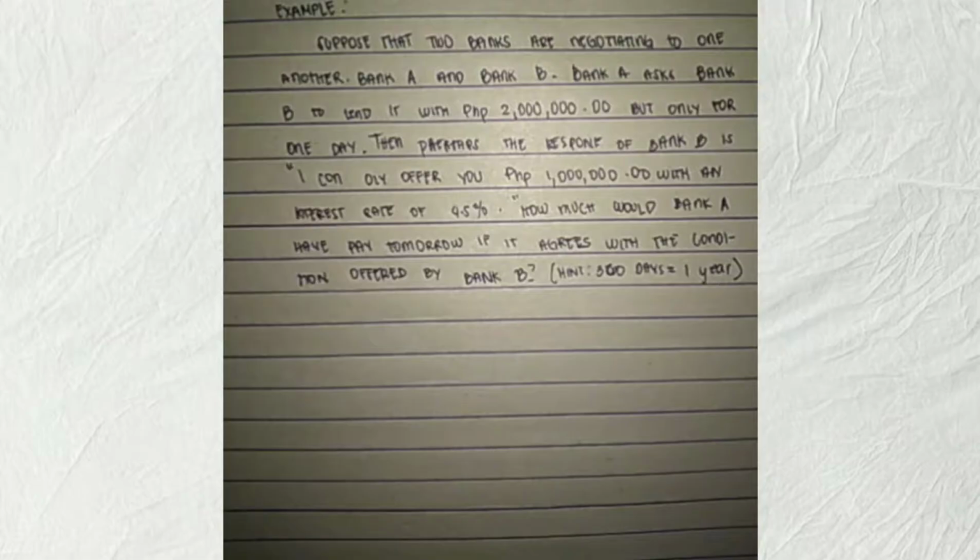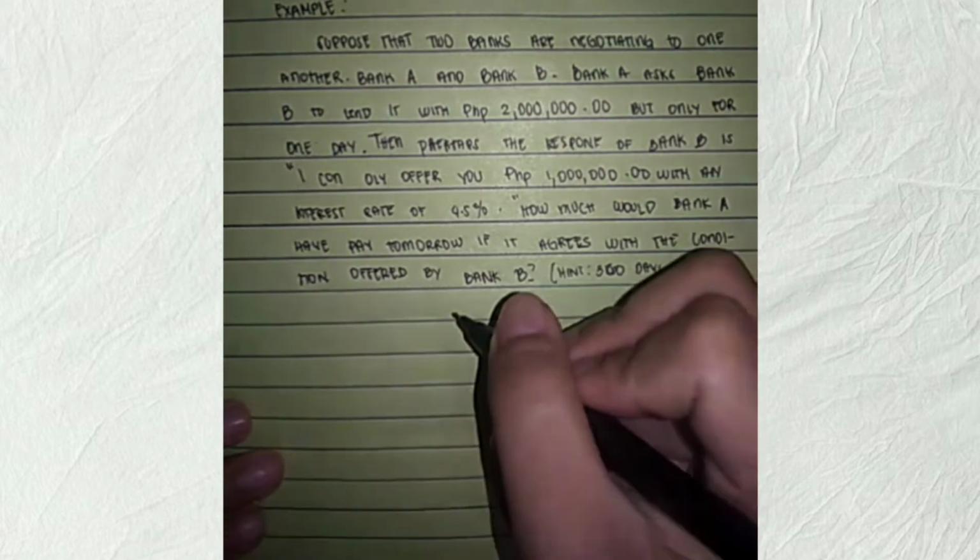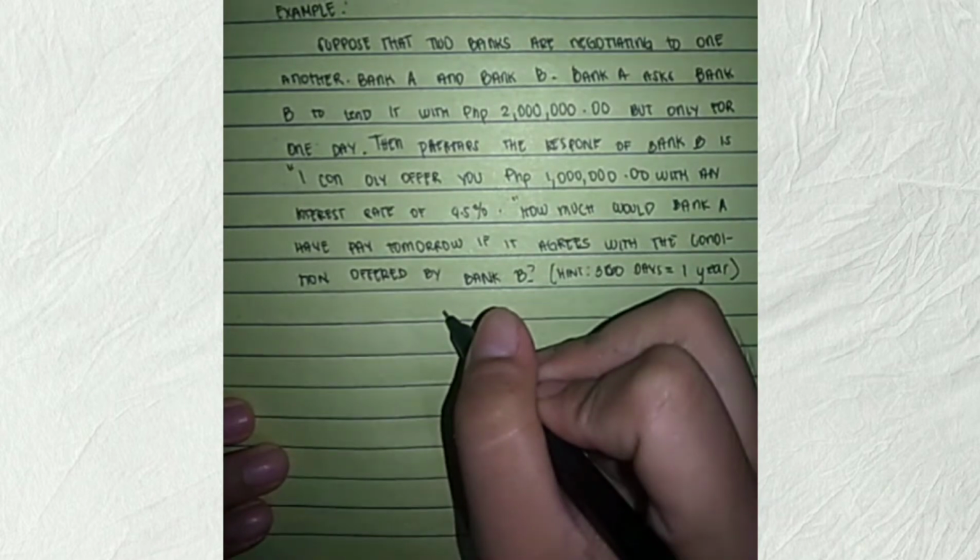Most of the banks are offering short-term loans with one another to ensure that they have capital on hand. This offering can be done even in overnight loans. So let's have an example. Suppose two banks are negotiating with one another, Bank A and Bank B. Bank A asks Bank B to lend it 2 million pesos, but only for 1 day. Then perhaps the response of Bank B is, I can only afford you 1 million pesos with an interest rate of 4.5%. How much would Bank A have to pay tomorrow if it agrees with the condition offered by Bank B?